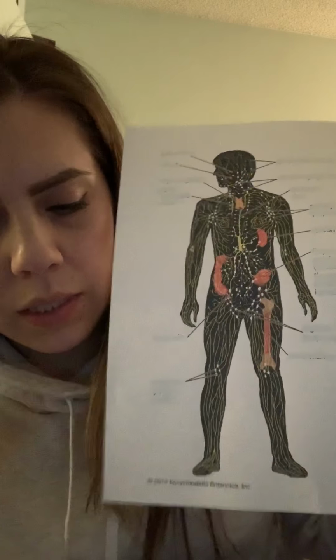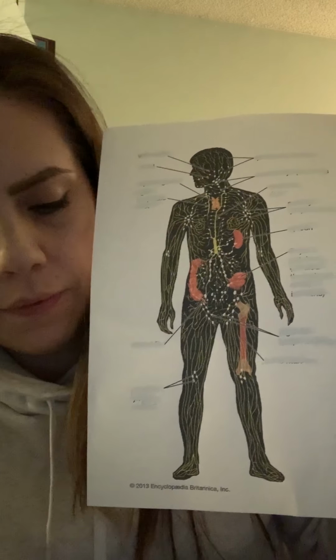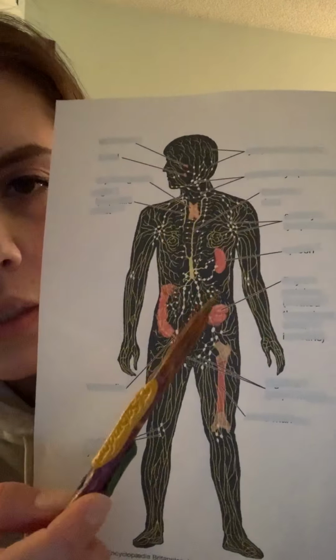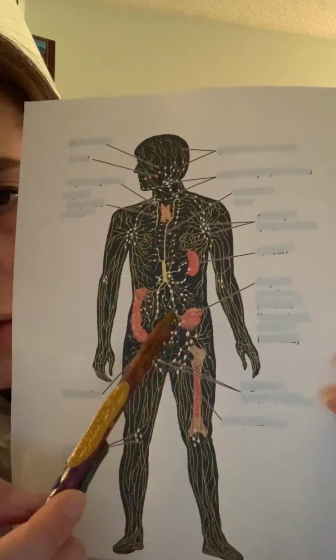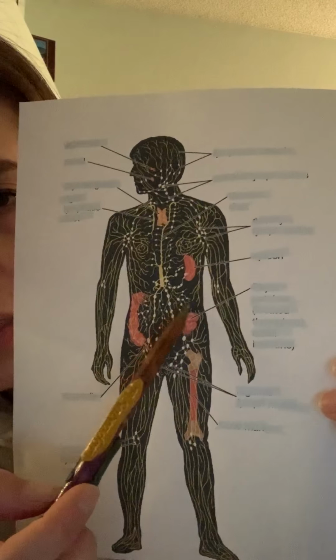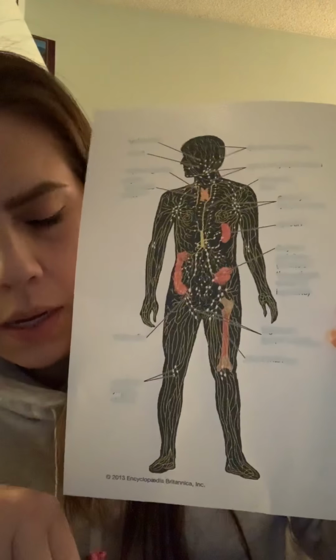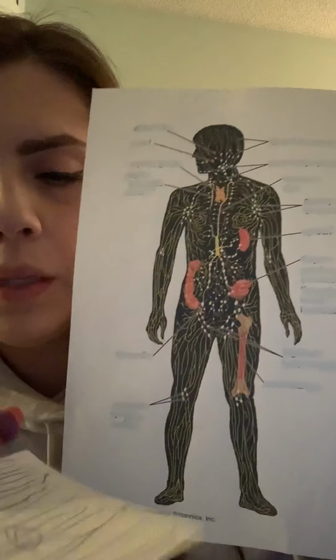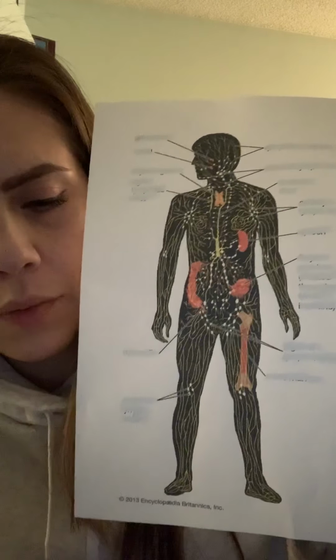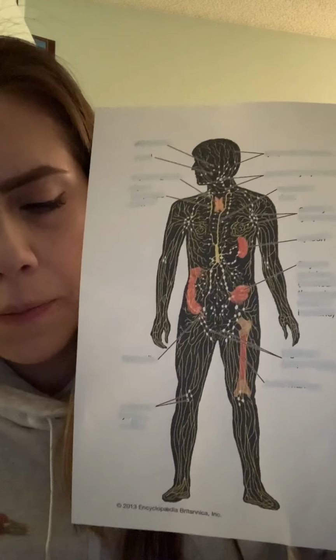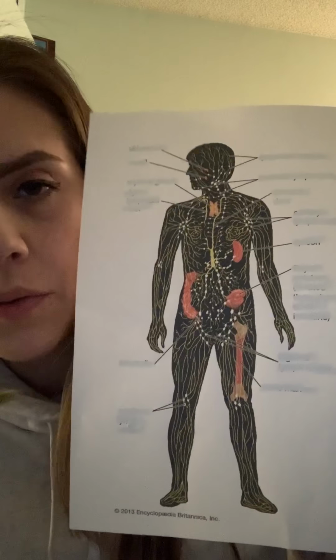Then we have Peyer's patches. So Peyer's patches is a type of mucosa-associated lymphoid tissue, otherwise known as a MALT. And it's found on the small intestine. So this right here is part of the small intestine, and that would be where Peyer's patches would be located. And then we also want to look at the cervical lymph node.